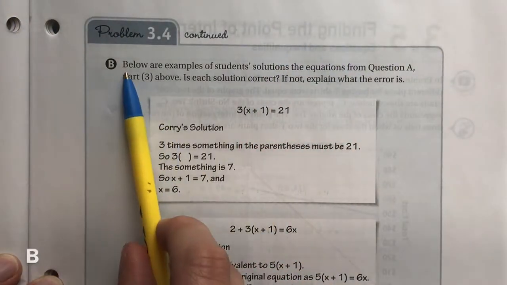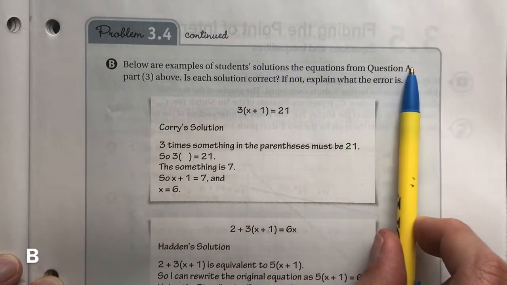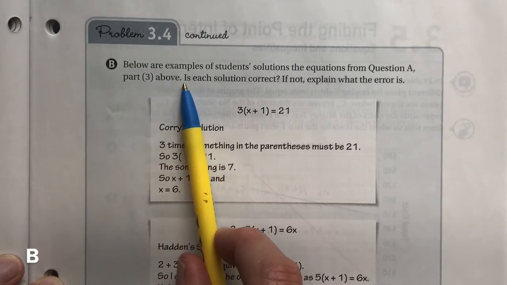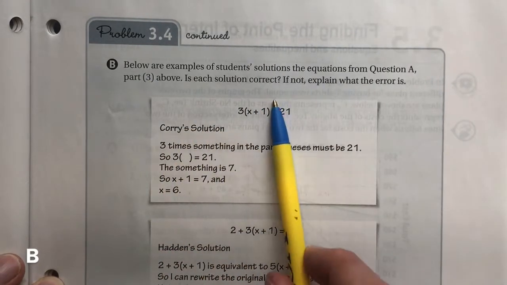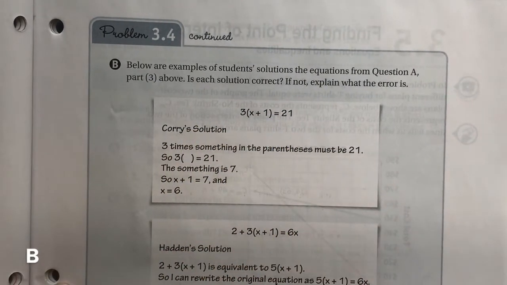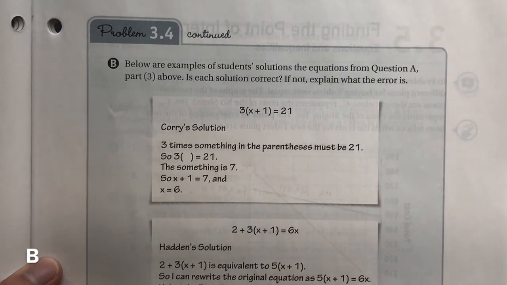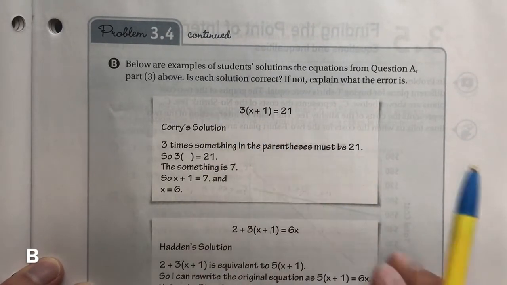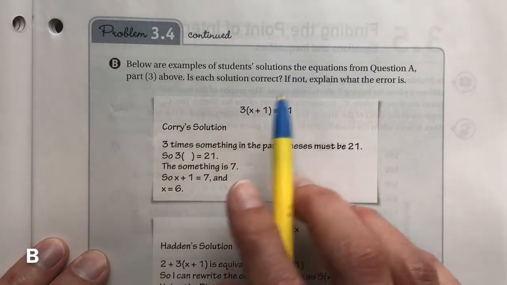Okay, here are the examples of student solutions to questions from A, part 3 above. Is the solution correct? So this is work that we just got done doing in part 3, all those ones with the parentheses. So let's see if there's a mistake. Are they correct, or is there a mistake?